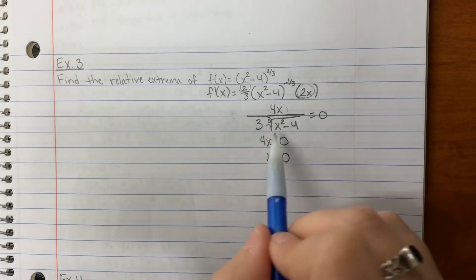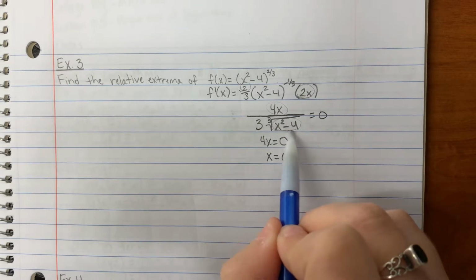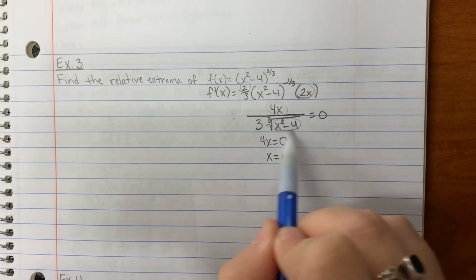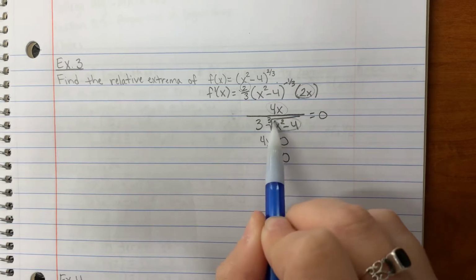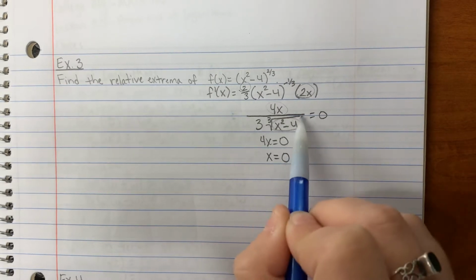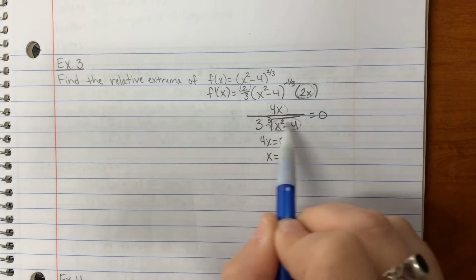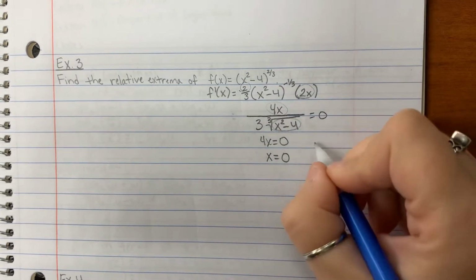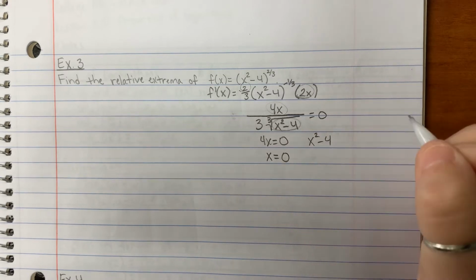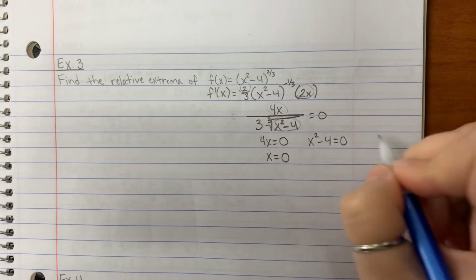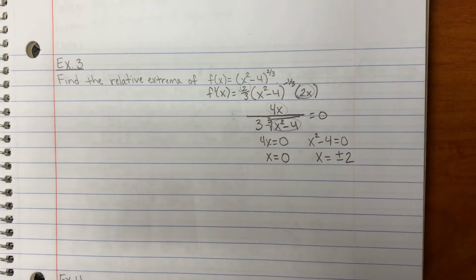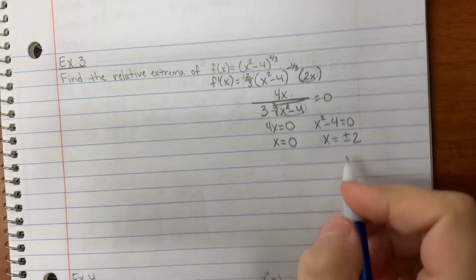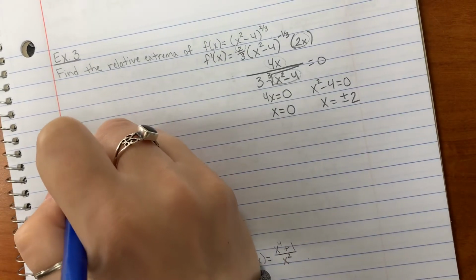The other situation where this could happen is the denominator, because if the denominator is 0, then this is undefined. So when would this part right there be 0? Because if I take the cube root of 0 and then multiply it by 3, I'm going to get 0. So I'm just going to think about that x squared minus 4. When does that equal 0? Well, that would be when x is either plus or minus 2. So I have 3 critical points that I need to think about on this one.